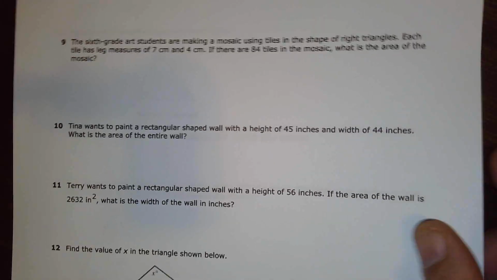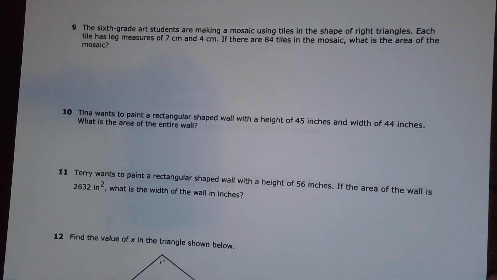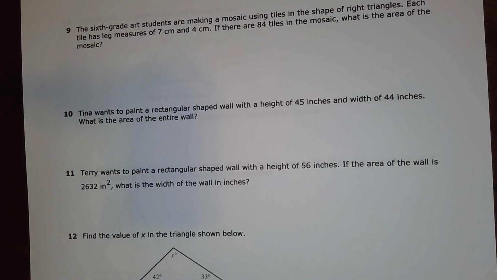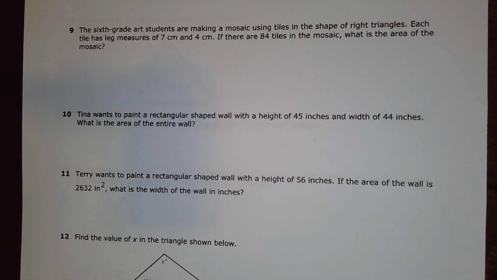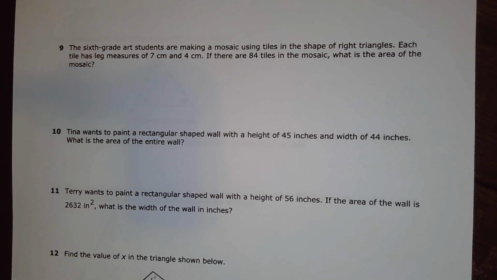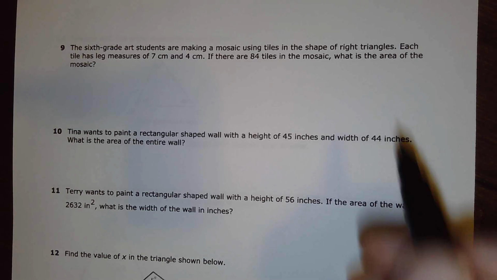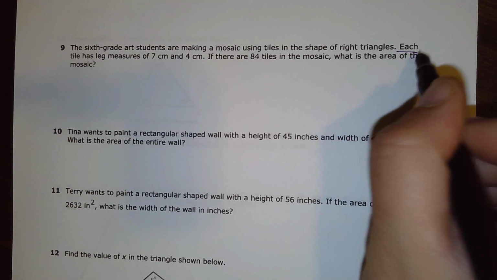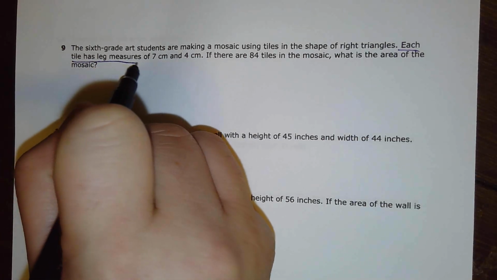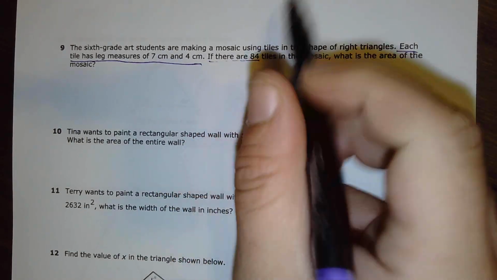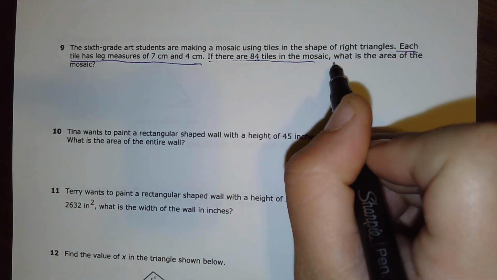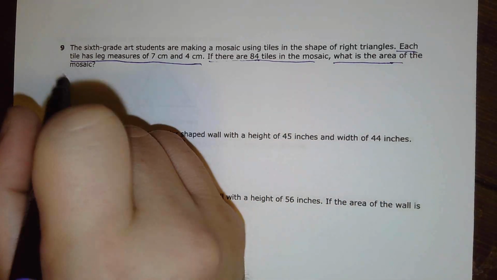Number 9. Number 9 is actually pretty simple. 6th grade art students are making a mosaic using tiles in the shape of right triangles. A mosaic is just a type of art piece that uses smaller pieces. It says each tile has leg measures of 7 centimeters and 4 centimeters. If there are 84 tiles in the mosaic, what is the area of the mosaic?